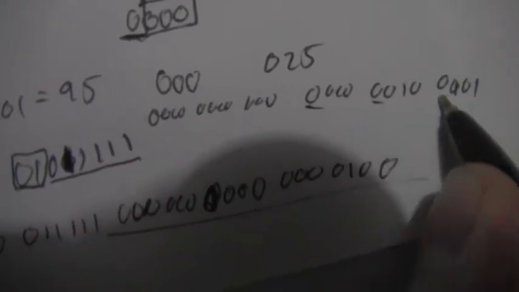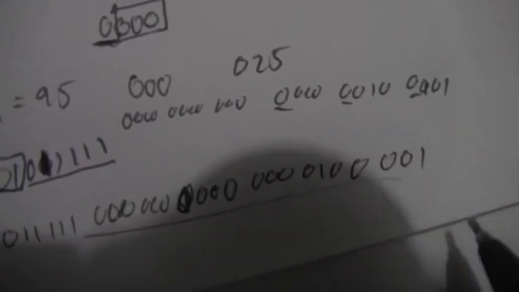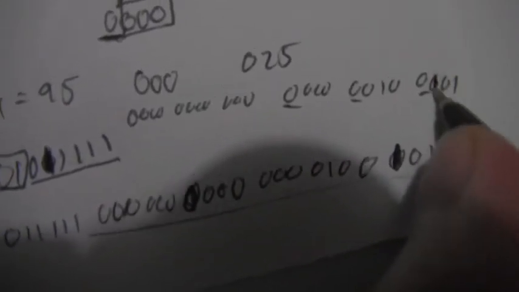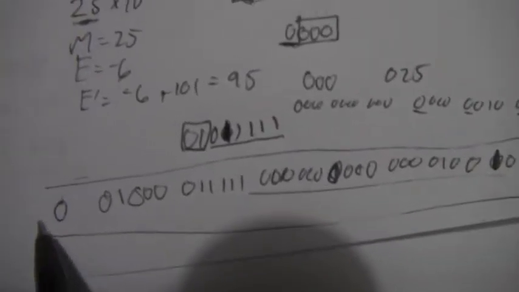Here you have 0, 0, 0, 0, 1, 0. Check bit is 0 since everything here is 0. And you have 0, 0, 1. Sorry, 1, 0, 1 because it's a 5. Can't read my own writing through this camera. Anyway, that's basically how you do it.